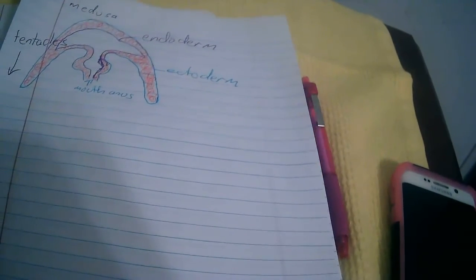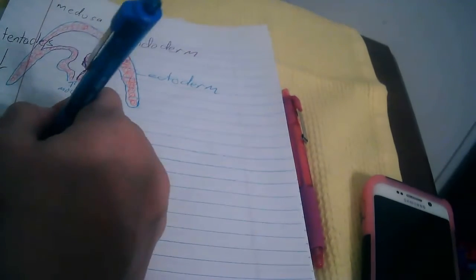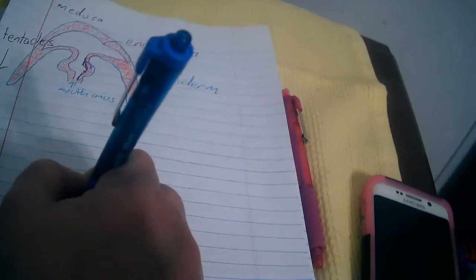And what we see here is the tentacles are facing downward. Okay? The tentacles and the mouth/anus are facing downward. And then we can have what's called a polyp form. And this is like a sea anemone. A sea anemone would have the polyp form. Okay, so let's draw that kind of like this, sort of box-like at the bottom.